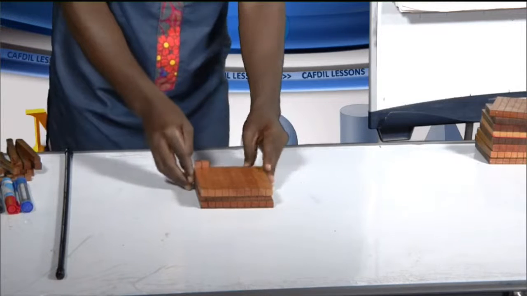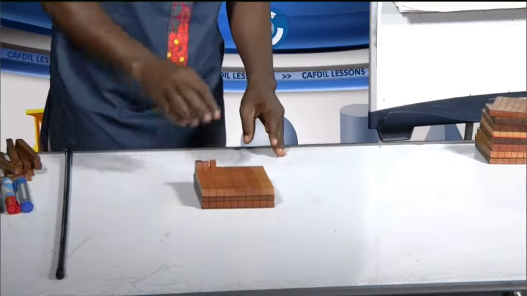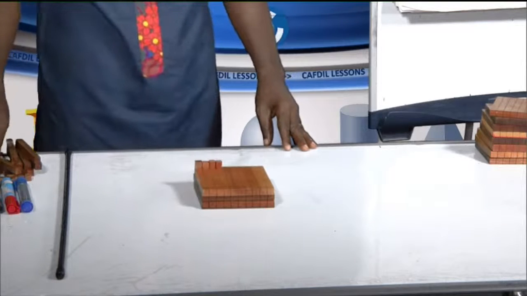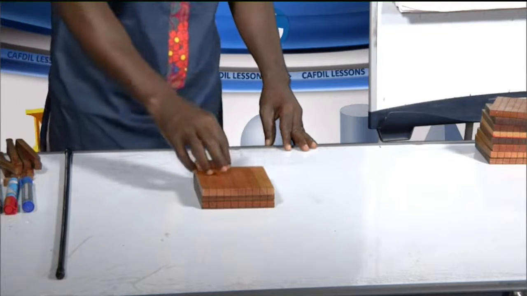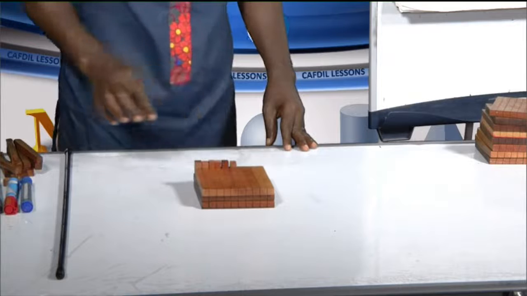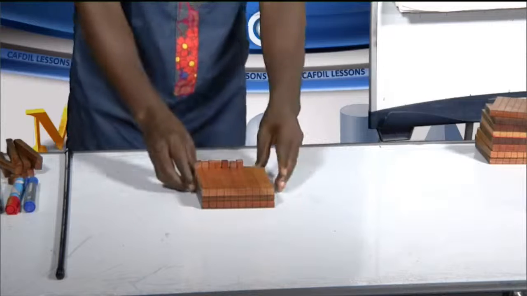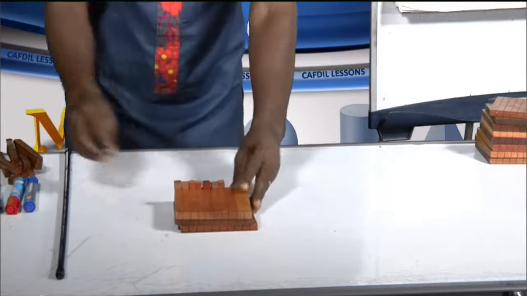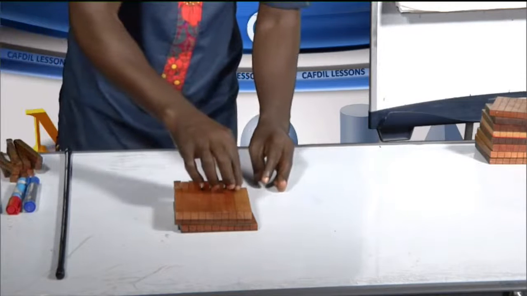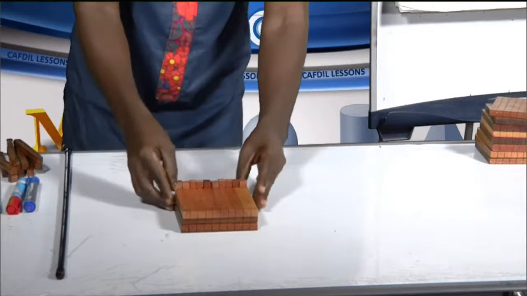We can add another one, 302, 303, 304, 305, 306, 307, 308, 309, 310.